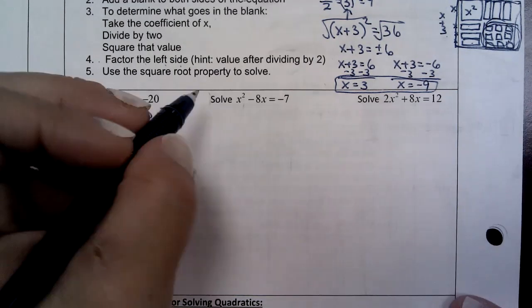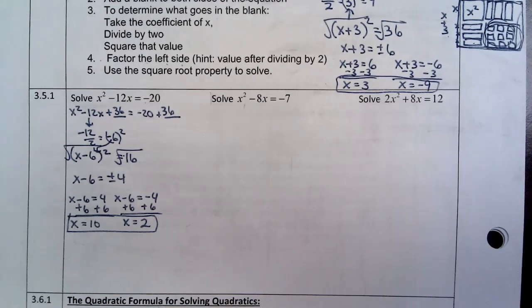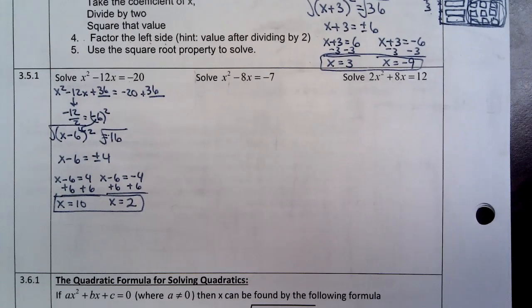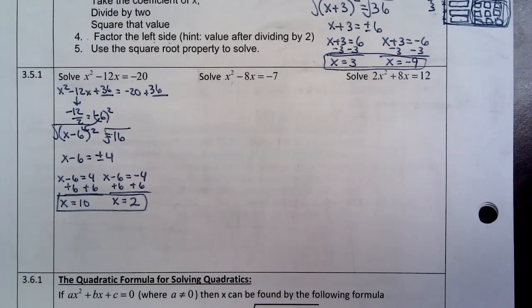All right, let's take a look at the next one. Actually, why don't you try this one on your own? Pause the video, try this one, and then come back and see if you get the same thing I got.